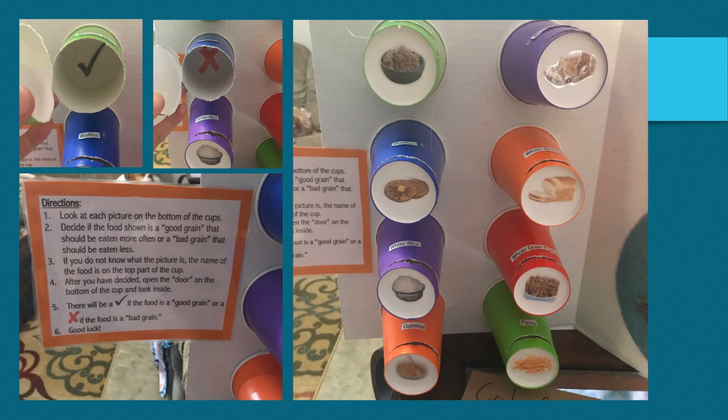And so once they've determined if it's a good or bad grain, they're going to open the bottom of the cup like a door. And then inside there's either going to be a check mark like you see in the top left or an X mark right next to that picture. And this just assesses their ability to distinguish between good versus bad grains that they should eat either more or less of.